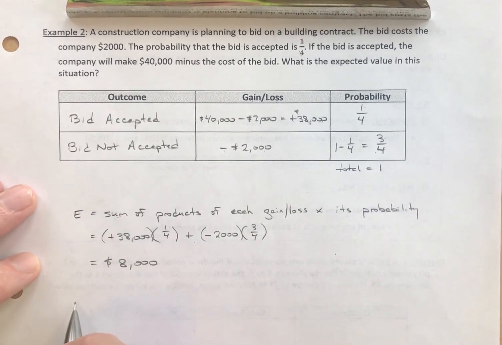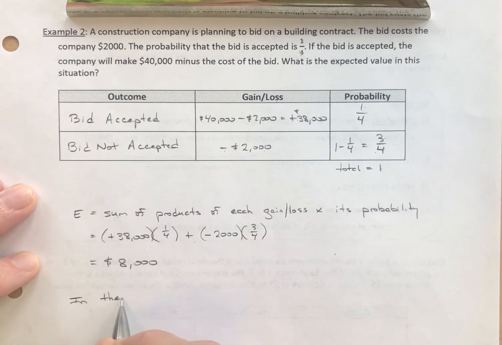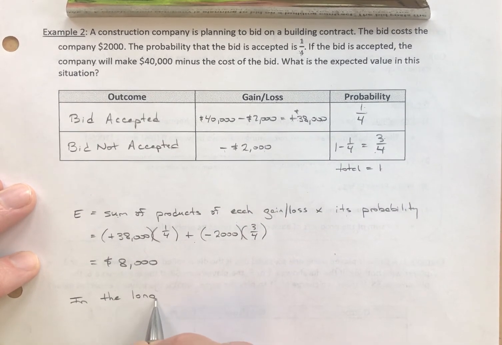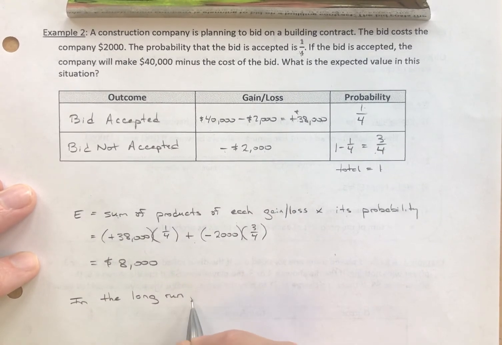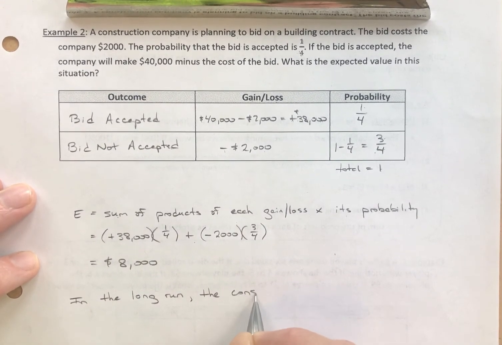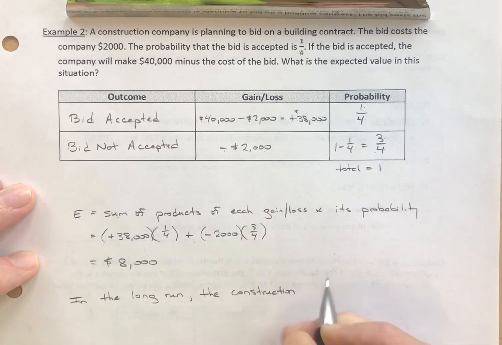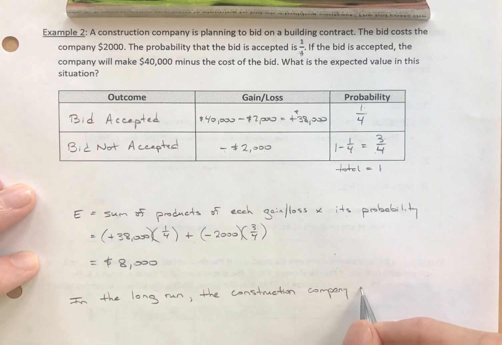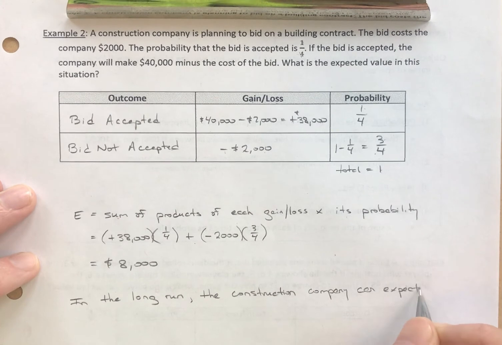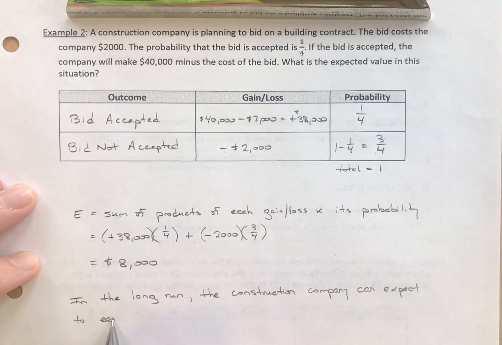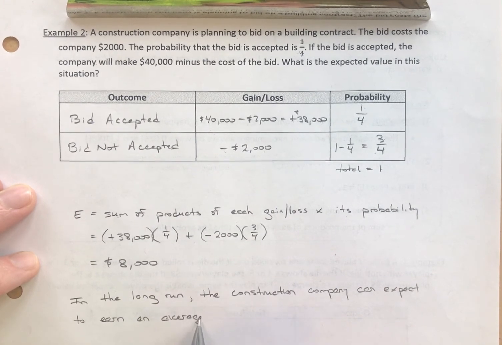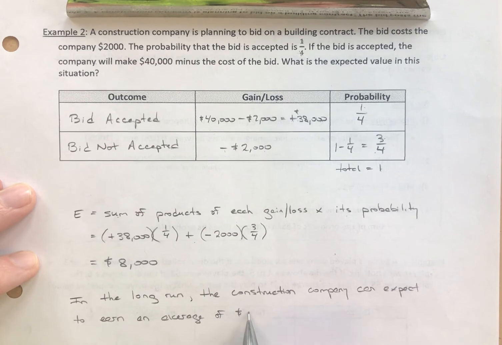So in the long run, remember, this is not just one bid. If they bid in this situation over and over again, in the long run the construction company can expect to earn an average of $8,000.